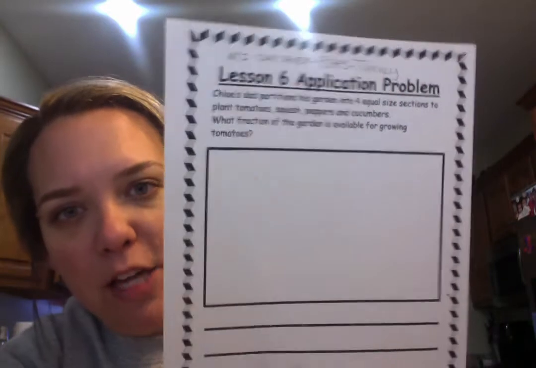This is your first application problem this week. All right, and it says, Chloe's dad partitions. Ooh, big fancy word. And hopefully you remember what this word means. And if you've already said it to yourself, good for you. Give yourself a pat on the back because that makes me super happy.